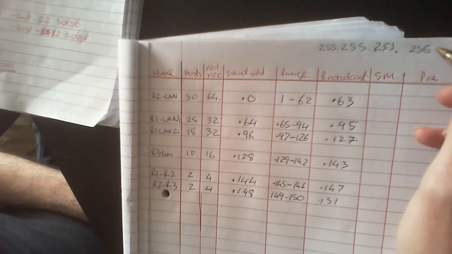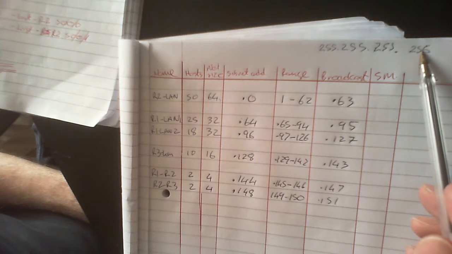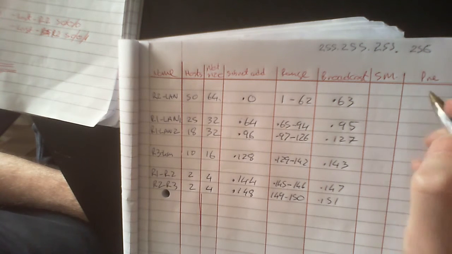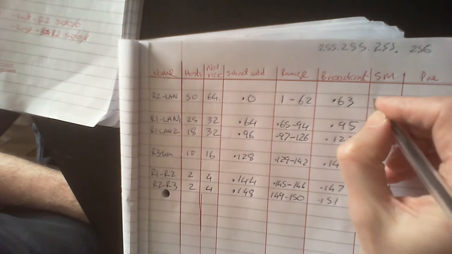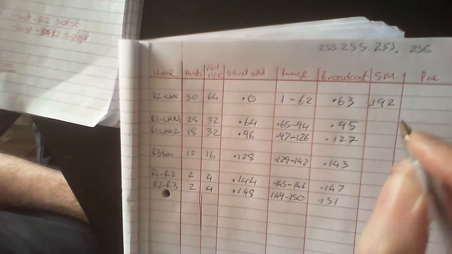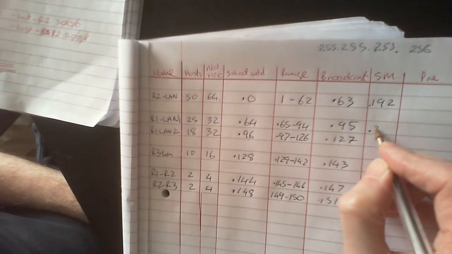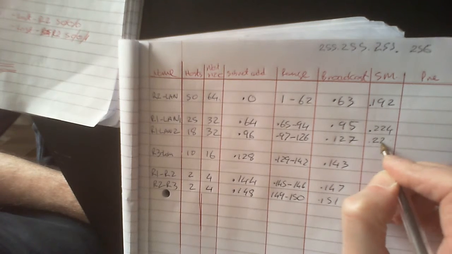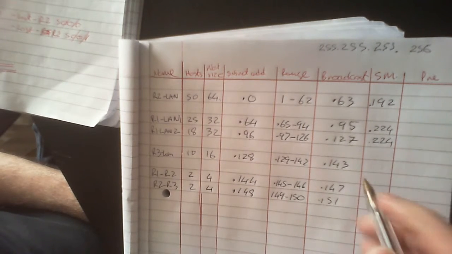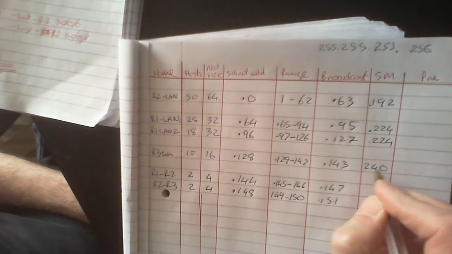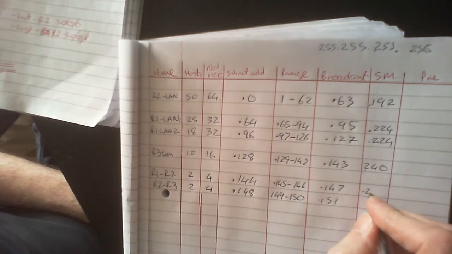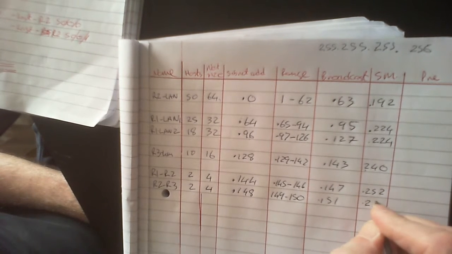The amount of hosts is 256, so you just take the actual size of the subnet away. So if this is 256, you take 64 from that and you're left with 192. Take 32 away from 256 and you're left with 224. Take 16 away from 256 and you're left with 240. 4 away, left with 252 and 252.